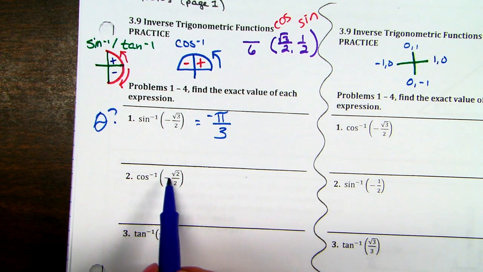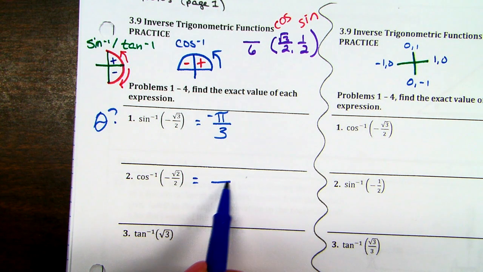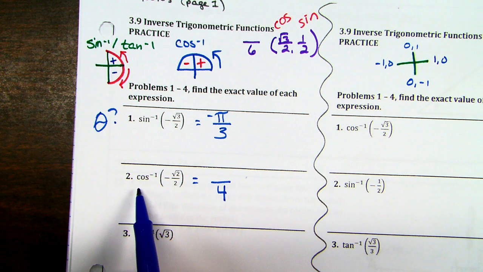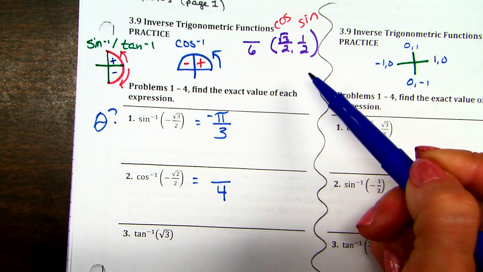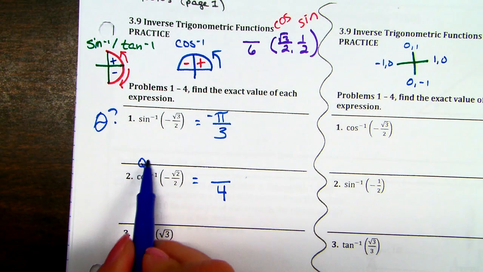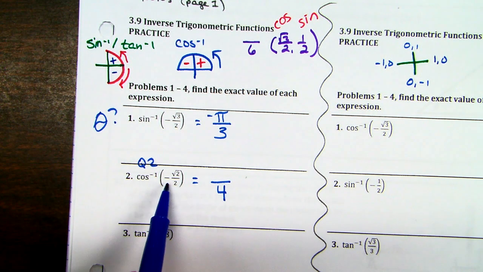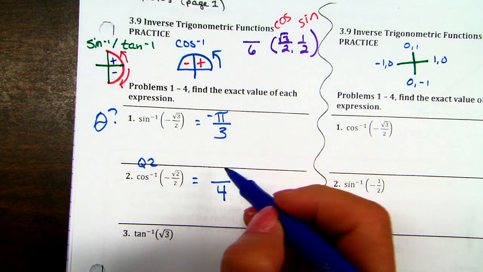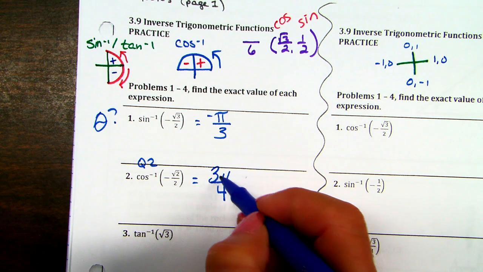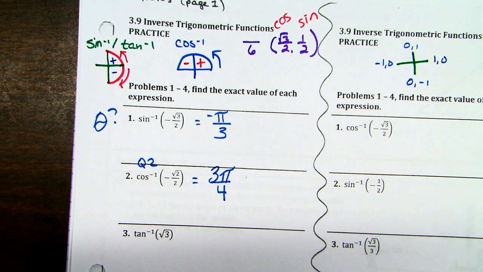So we know square root of 2 over 2 is denominators of 4, whether it's cosine or sine, right? That's the easy one. That's why we didn't even really talk about it too much. And then we're in quadrant 2 if we are negative, okay? So remember, in quadrant 2, we just subtract 1 from our denominator.